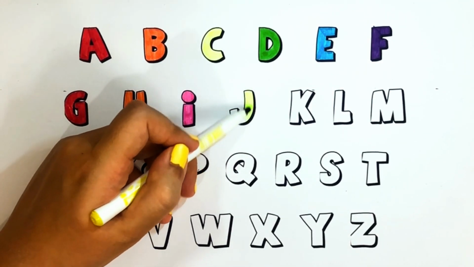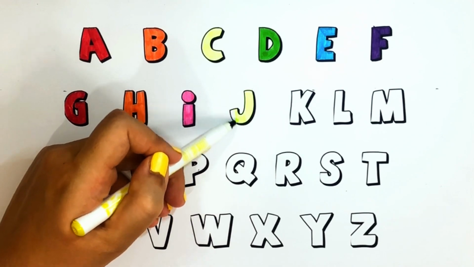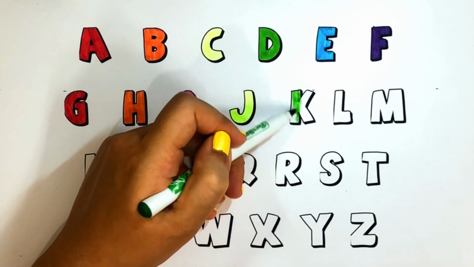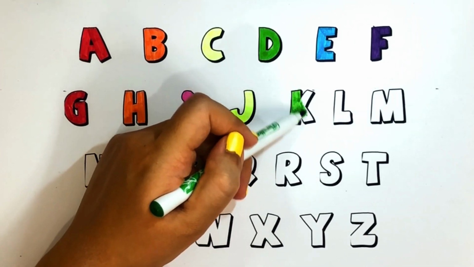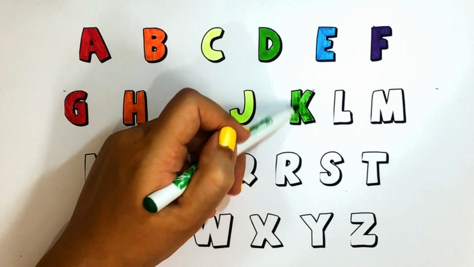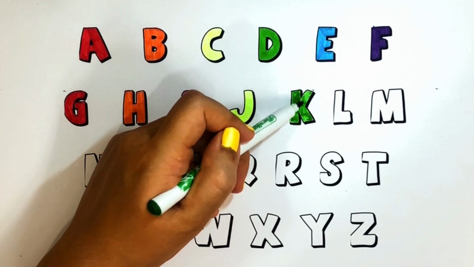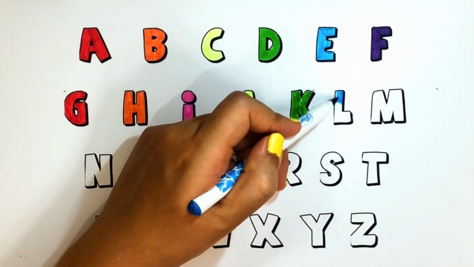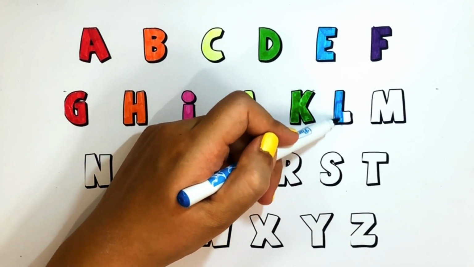J. J is for jungle. K. K is for king. L. L is for ladybug.